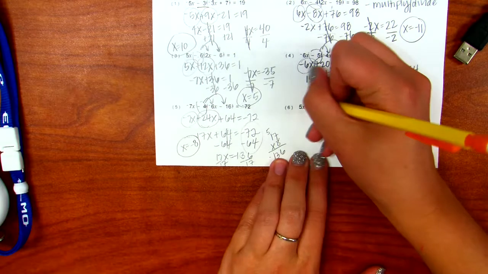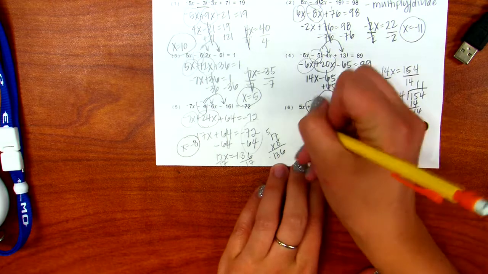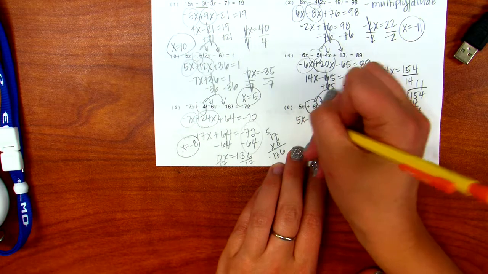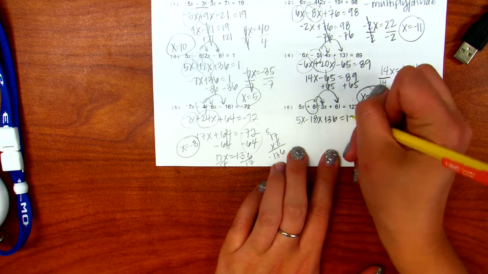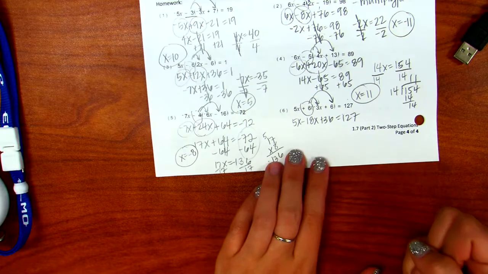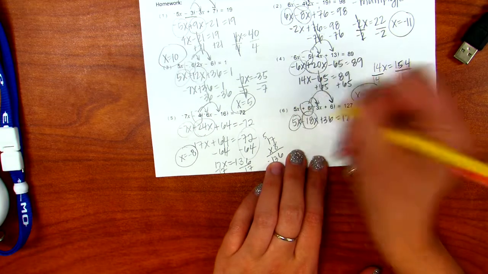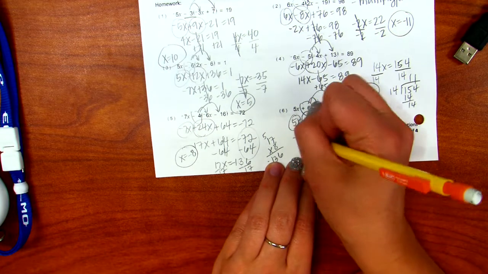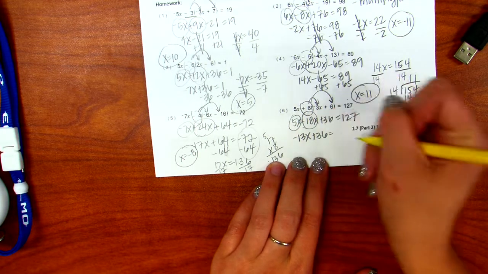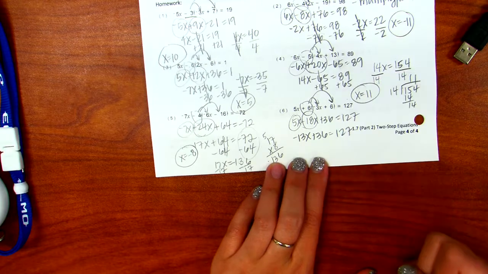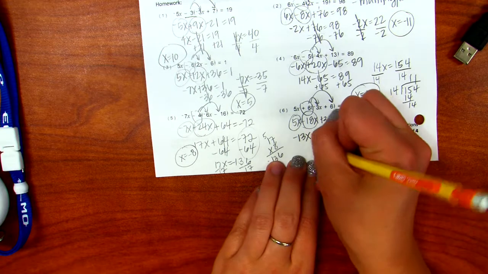Last one, positive 6. 5x minus 18x plus 36 equals 127. Combining like terms, 5x minus 18x gives me negative 13x. My brain was working too quickly. Subtract 36 from both sides.